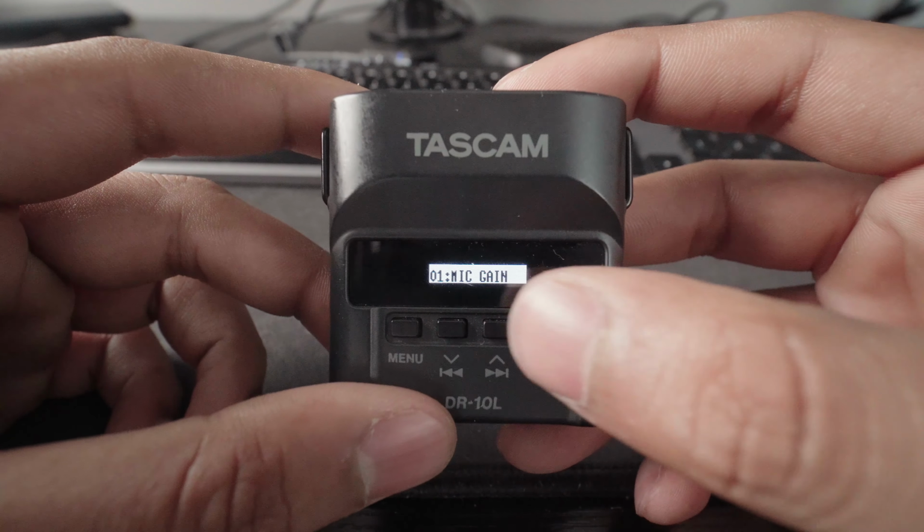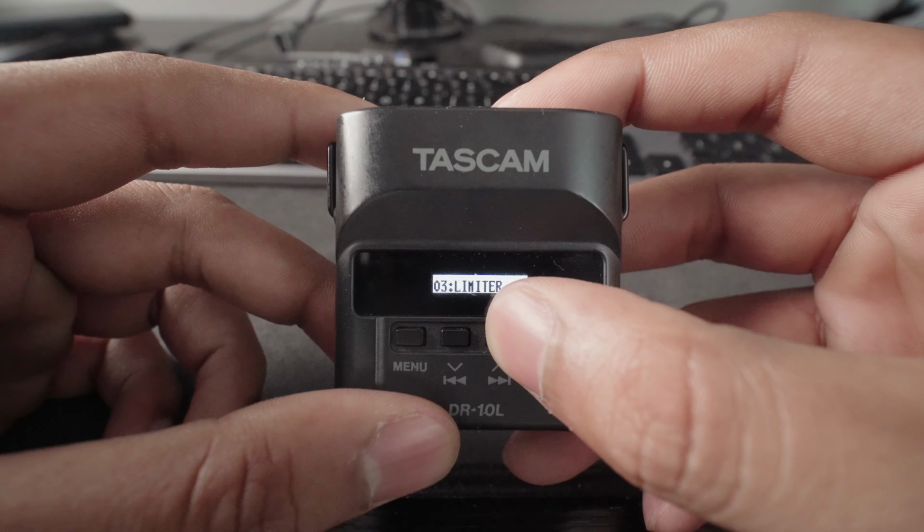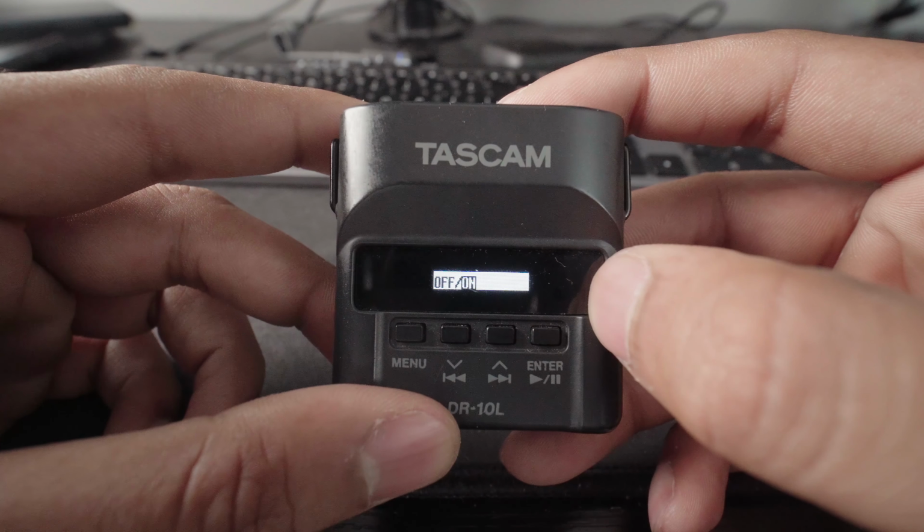Let's go through my gear, starting with the Tascam DR10L and DR10X. The first setting you should see is mic gain. I just ignore this because I turn on the auto level setting, which acts as a built-in compressor. In layman's terms, a compressor automatically raises the quiet parts and lowers the loud parts of the recording, making a manual mic gain setting obsolete.